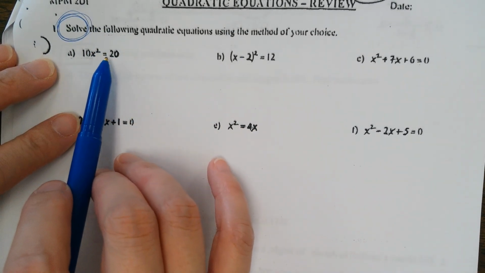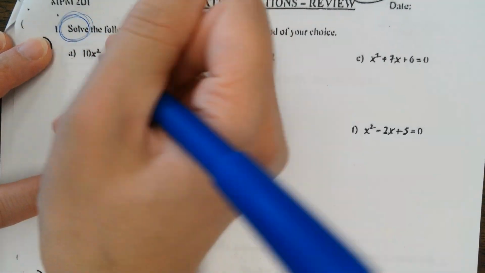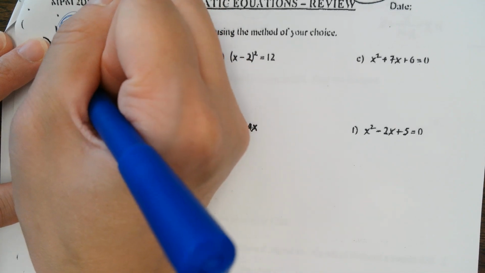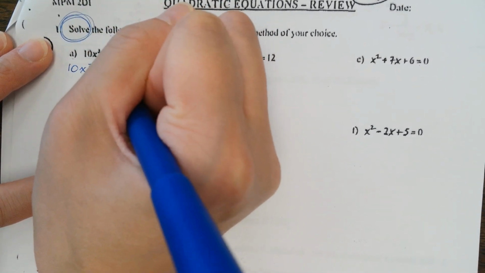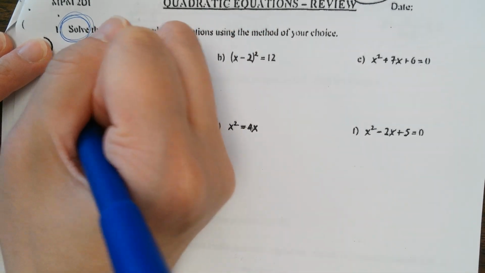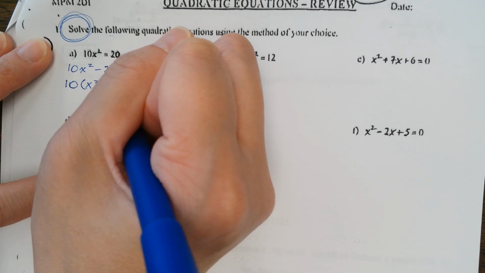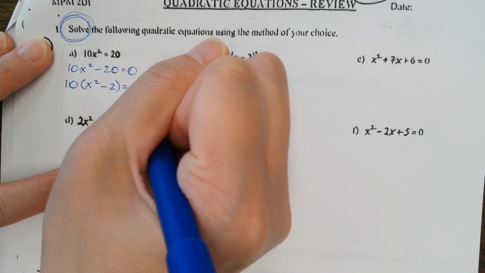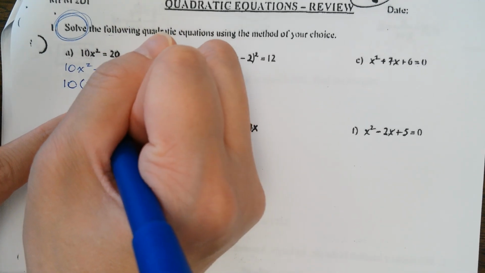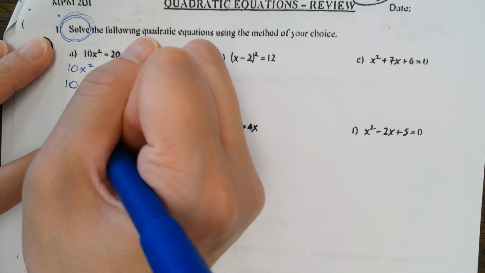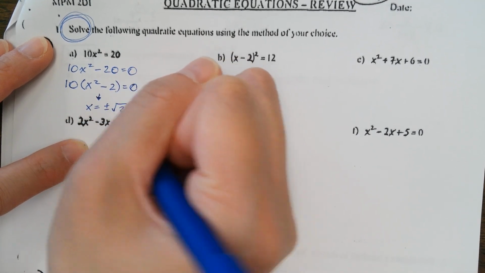There are two different ways you can solve this problem. I'll show both ways for this one. One, you could bring everything to one side first, equals 0, and then factor out the 10 so that you get that. And then solve for this. So then you get the answer x equals plus or minus square root 2.